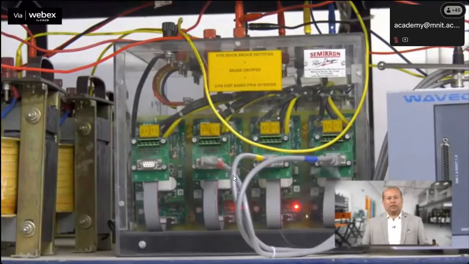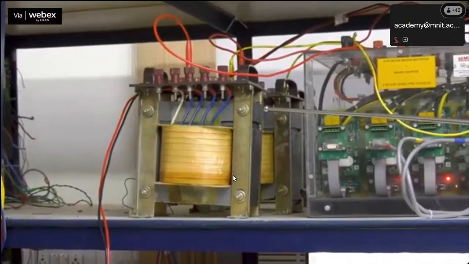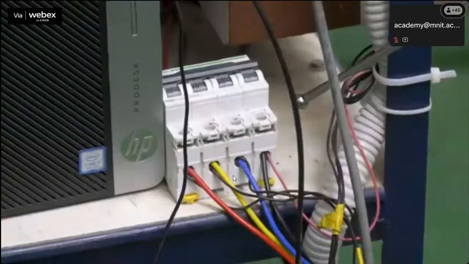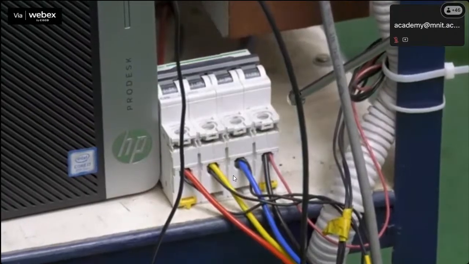The maximum value for the DC voltage is 600 volts, for the output current is 30 ampere, and the switching frequency is 20 kilohertz. The following piece of apparatus is an L filter that has a rating of 5 millihenry, followed by a circuit breaker that has a rating of 25 ampere.